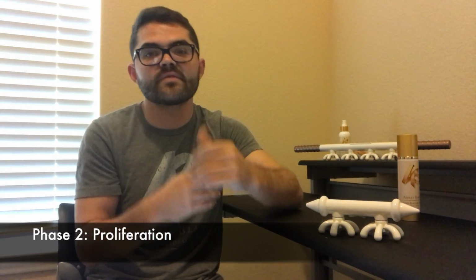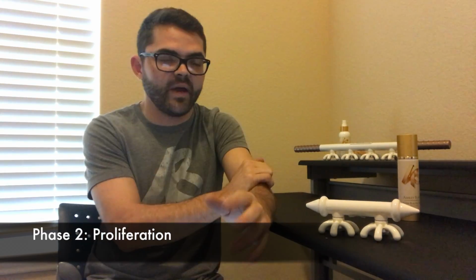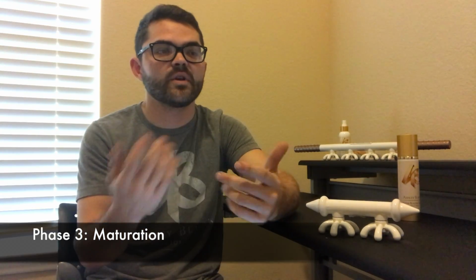So the next phase is called the proliferation phase, and this is where the actual tissue repair is done. This is where the fibroblast becomes stronger. This is why activation is important, because if you activate it, it just stimulates the need for continued repair. So that's why activation is important. And then the next phase is the maturation phase, and that's when you're really getting stronger, and that's when you're actually increasing strength and stretching and ability and everything like that.